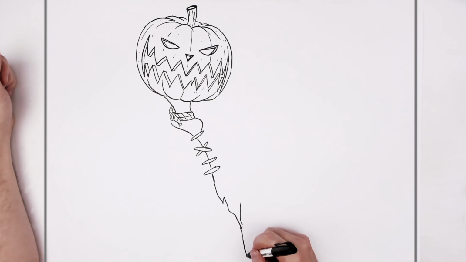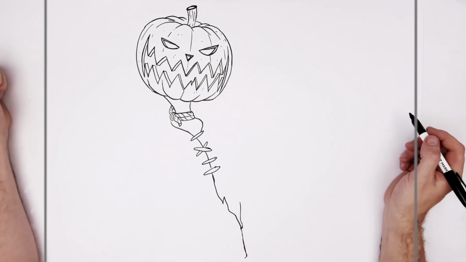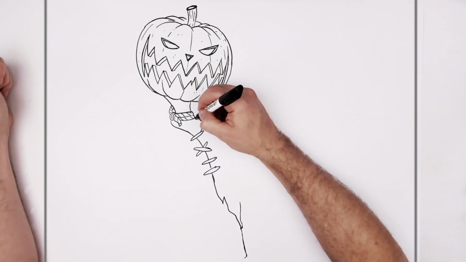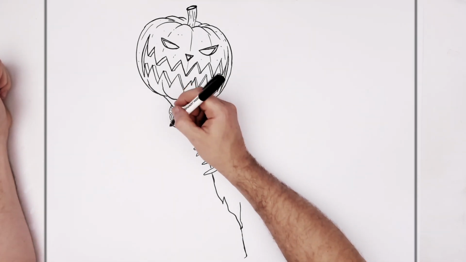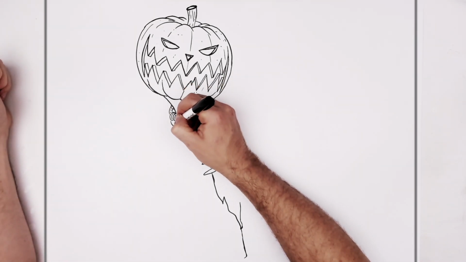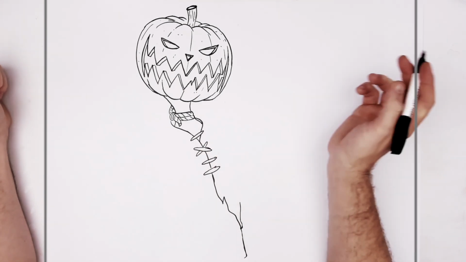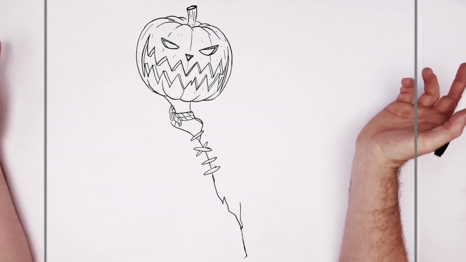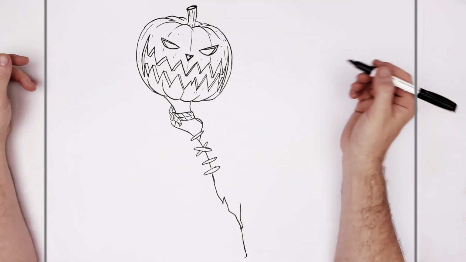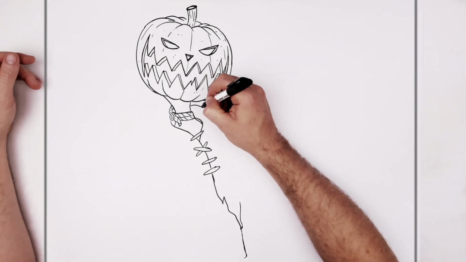It's like a waistcoat or something. You can see his chest in here. Some more of his neck going that way. And there. What else? So, hood.